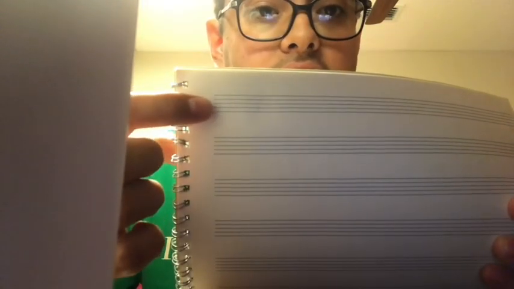Today we're going to be talking about ledger lines and exactly what they are. So when you look at a piece of music, you see the 5 lines on a staff. So this is the staff with each line. Now each of those lines is a ledger line.